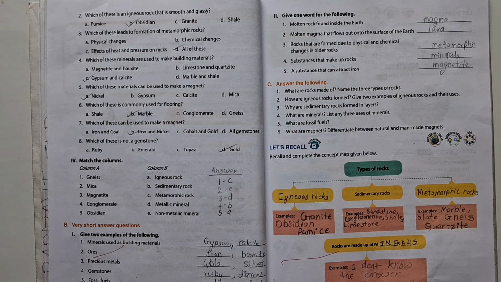Then B1, very short answer question. It's a note. Give two examples of the following. No, it's an option question. Write down two options. Okay. First one, mineral used as a building material, gypsum and calcite. Second one, ore, iron and bauxite. Third one, precious metal, gold and silver. Fourth one, gemstone, ruby and diamond. Fifth one, fossil fuel, coal and petroleum.